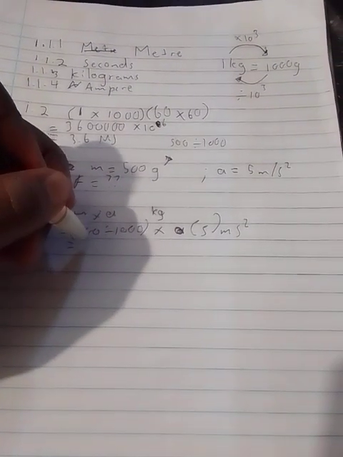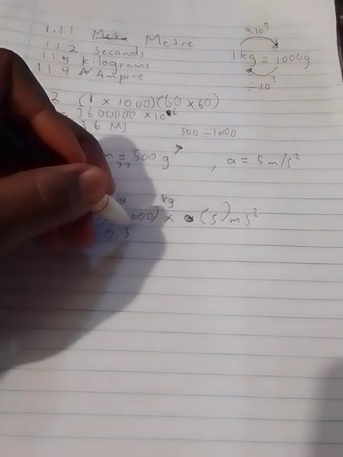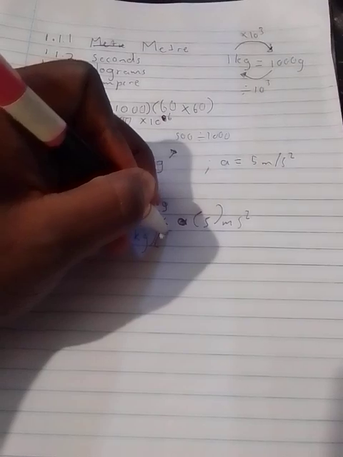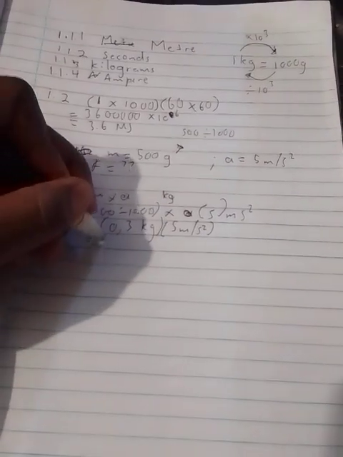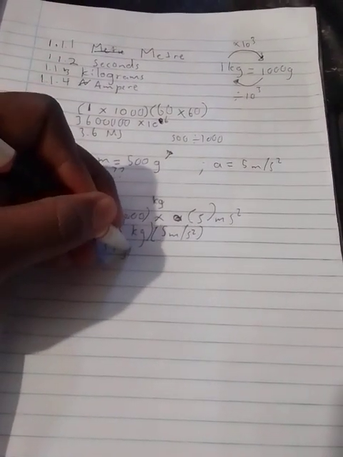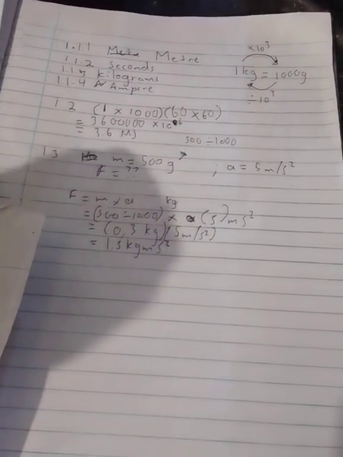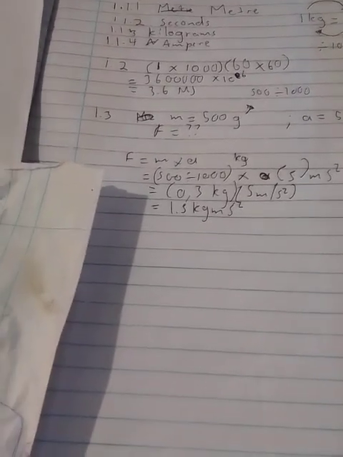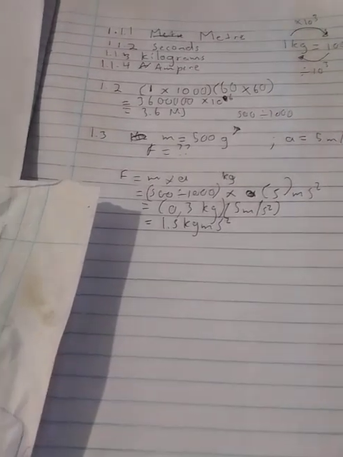We're gonna have the second step. When punched in, it's 0.3 kg multiplied by 5 meters per second squared. Then we're gonna have 1.5 kg meters per second squared. Kilogram meters per second squared is Newton.